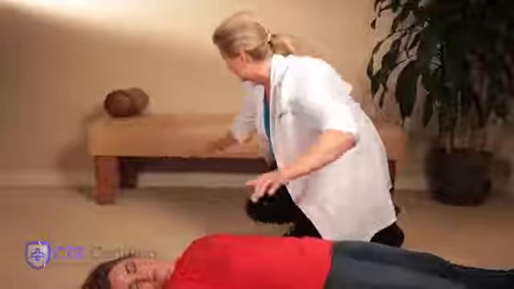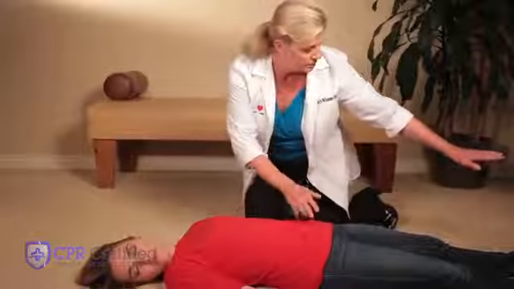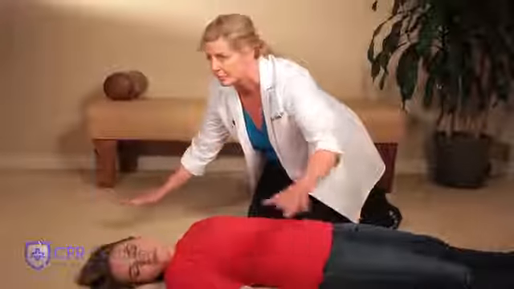Make sure the scene is safe. Are there safety hazards, a chemical spill, electrical wires, gas fumes, or anything dangerous? You can't help anyone if you become a victim too.